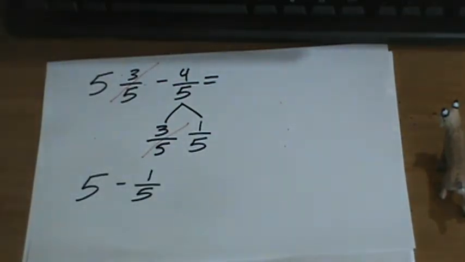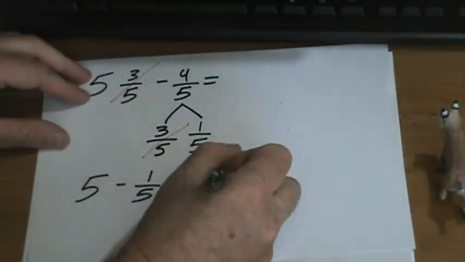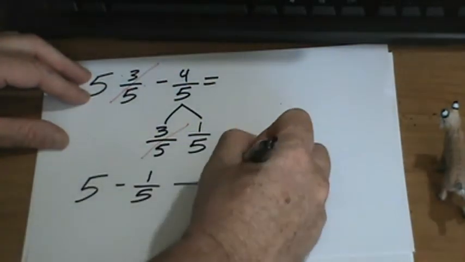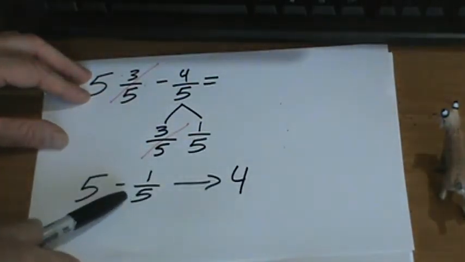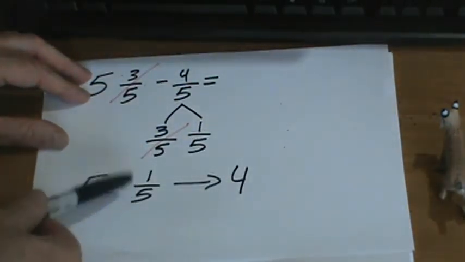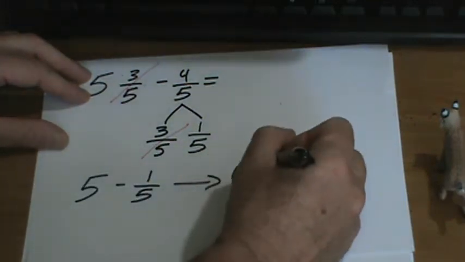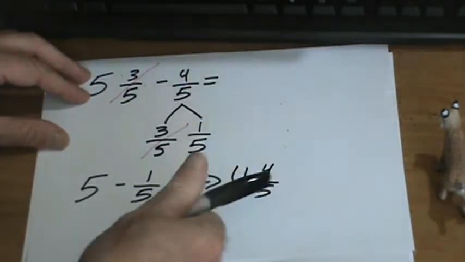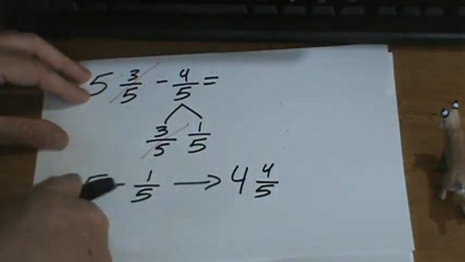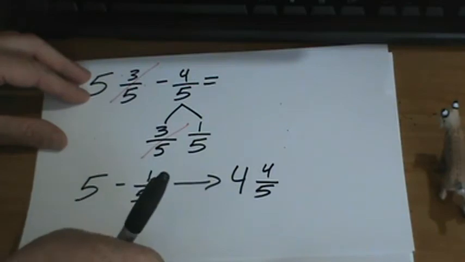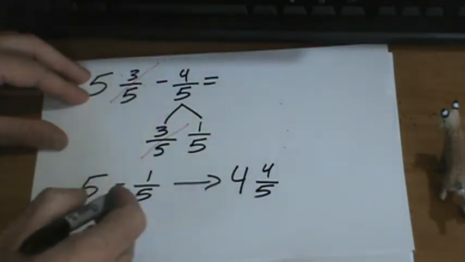What would that equal? Well, let's think about it. I know it's going to be less than 5, right? So it's going to be 4. And what would be left over? How would I make that a 1 again? It would be 1 and what? 4 fifths. Because 4 fifths plus that 1 fifth would equal 5. Do we see that? So our answer is 4 and 4 fifths.